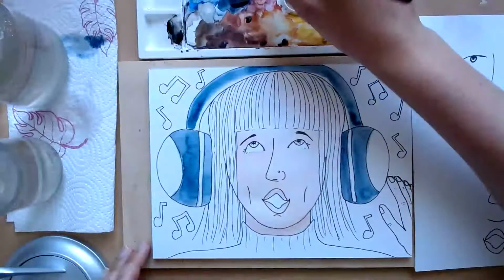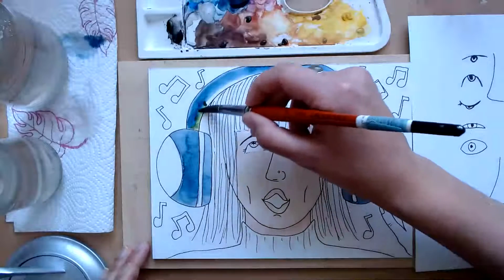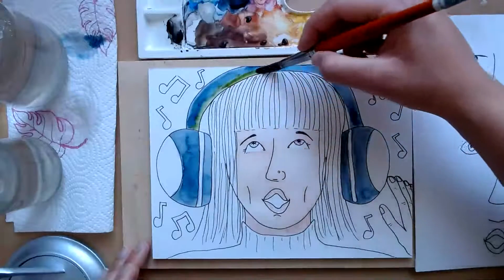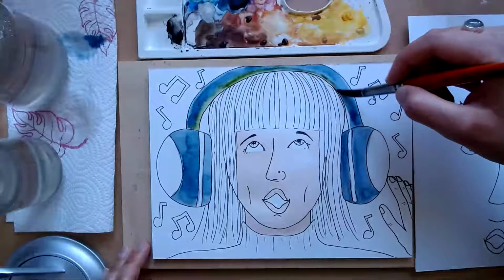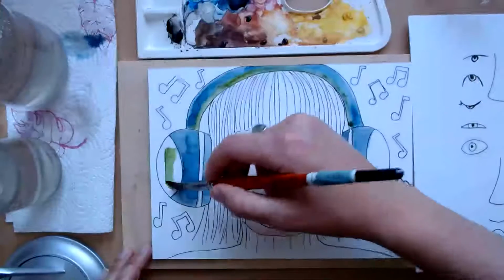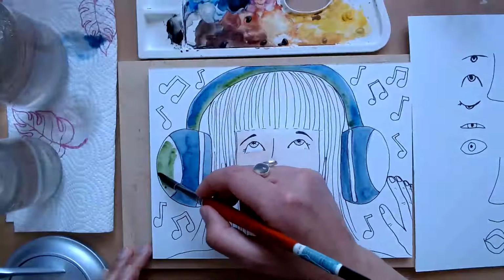Might add a little bit of green into this mix. I think the blue looks a little bit too blocky. So while it's wet, I'm going in with my sap green, and then it gives that nice blending effect there. And then I'll go in here with the green too.